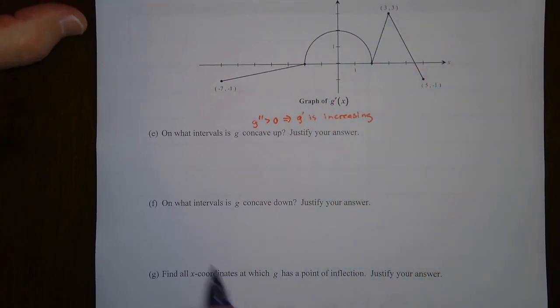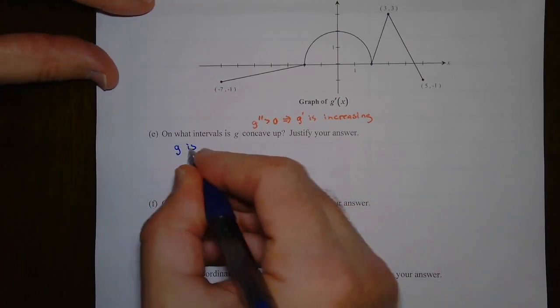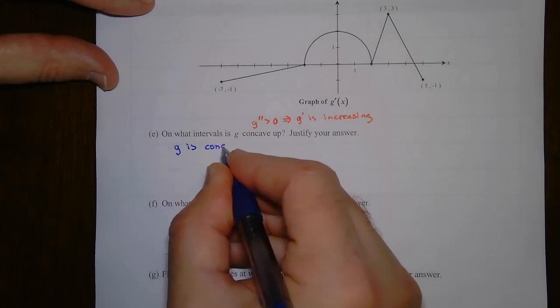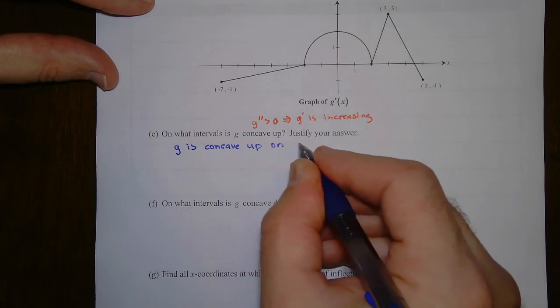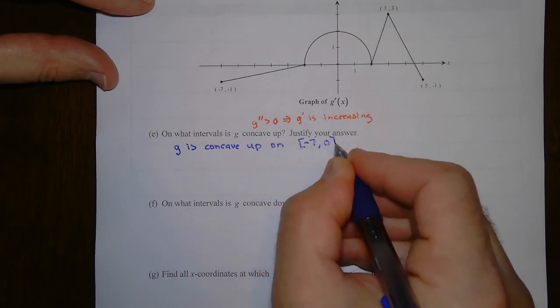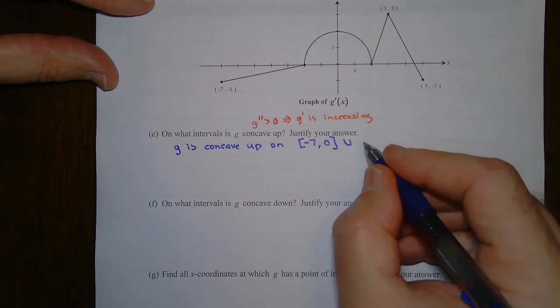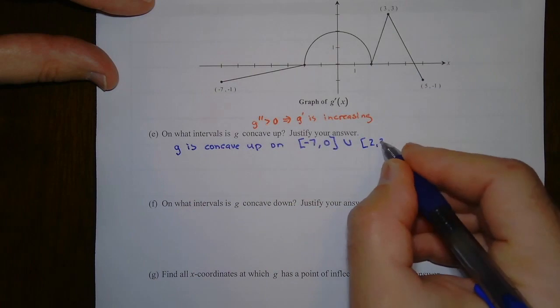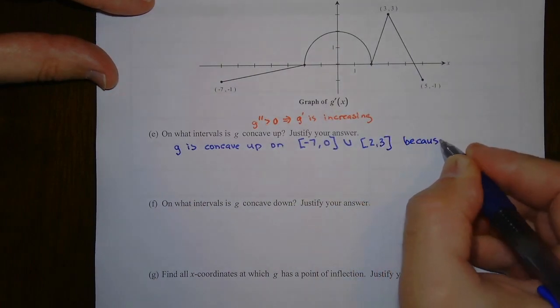Okay, so intervals where g is concave up. So we would say g is concave up on the interval -7 to 0, including both, and then union 2 to 3. Because, and you have to give a justification why.